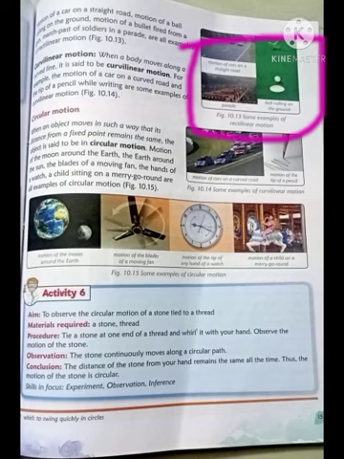Figure 10.13. Curvilinear motion. When a body moves along a curved line, it is said to be in curvilinear motion. For example, the motion of a car on a curved road and the tip of a pencil while writing are some examples of curvilinear motion.